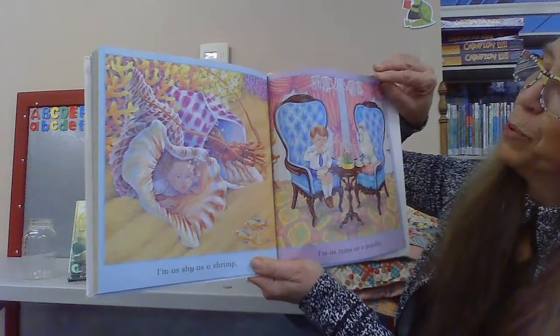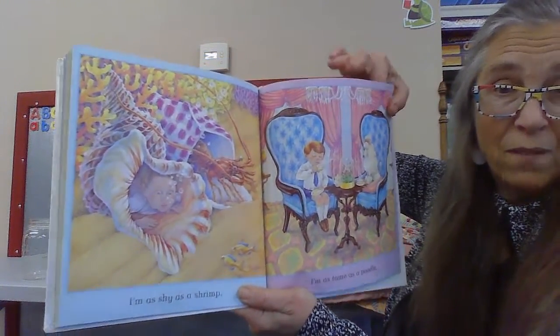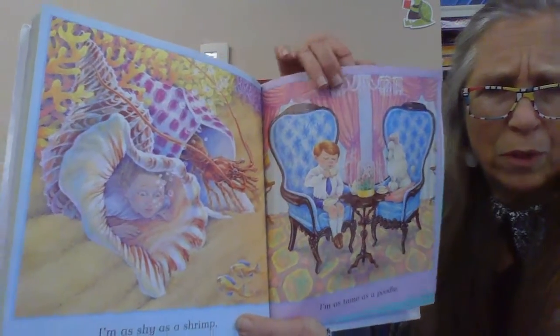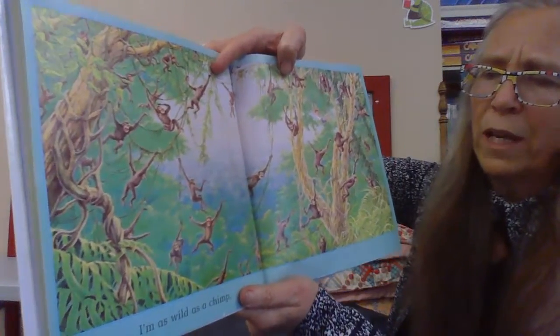I'm as tame as a poodle. That's a very queenly poodle, very fancy poodle. Can you see how fancy that poodle is? All dressed up with a hairdo.